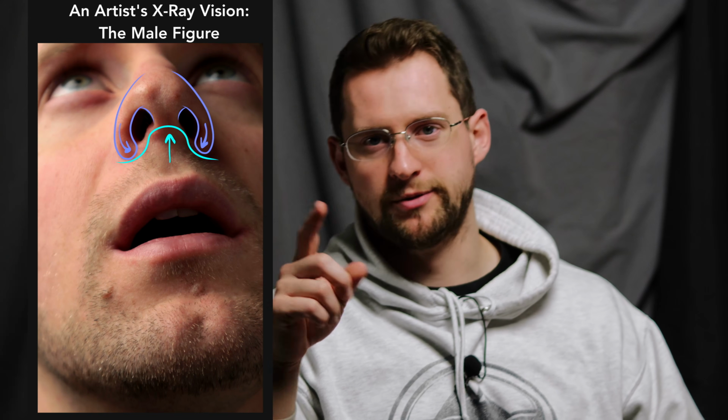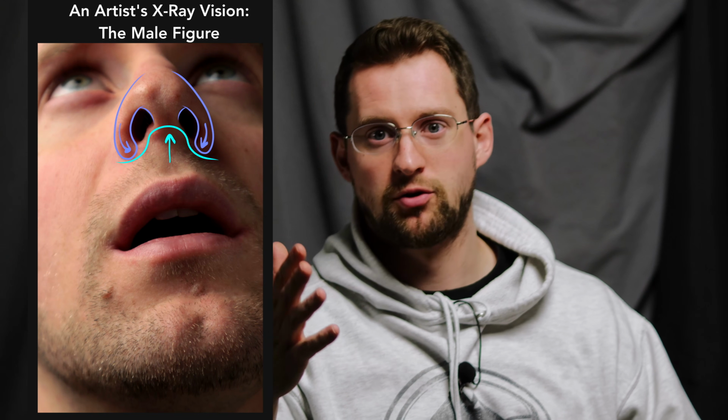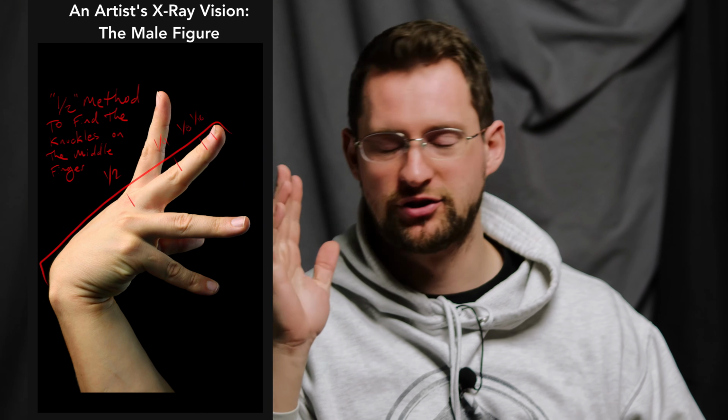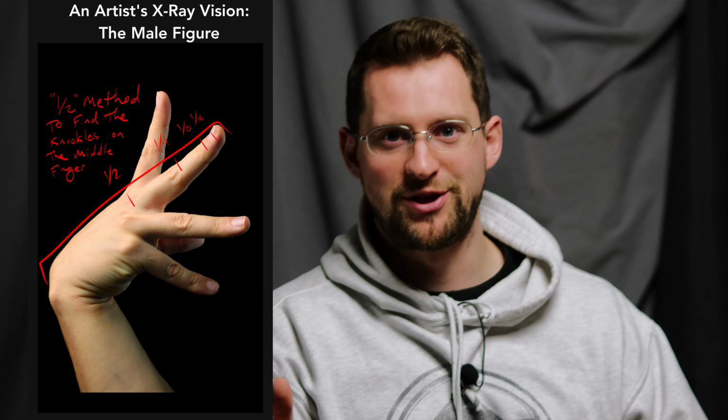Okay, so that's number 1, something that I see people do incorrectly, and hopefully this visual will help in the future. Number 2 has to do with the hands. The hands are very tricky. A lot of people struggle with them for good reason.